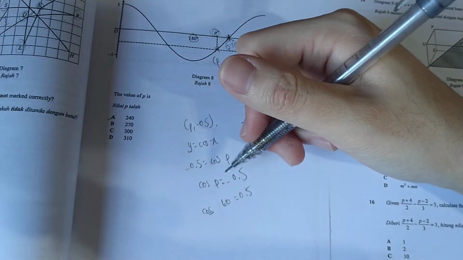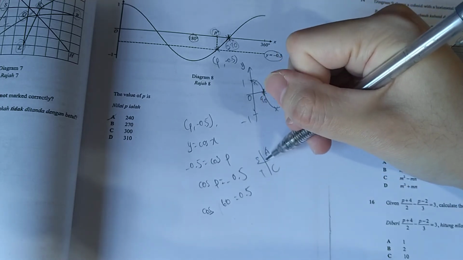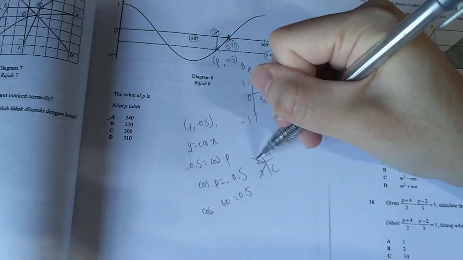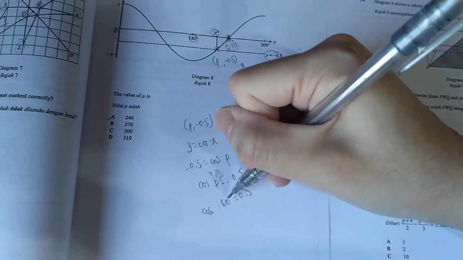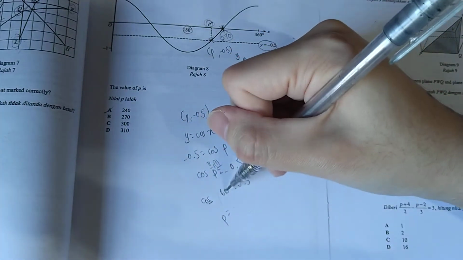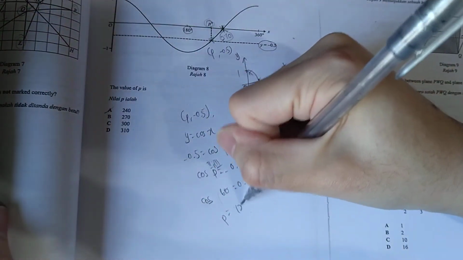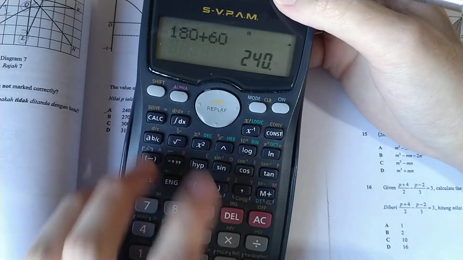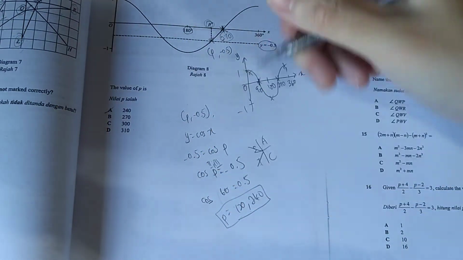Because the negative is just trying to tell you which quadrant. So, add sugar to coffee. If cos positive is quadrant A and quadrant C, but cos negative, so it should be S and T. So quadrant 2 and quadrant 3. It means that 60 will not be one of the answers, because 60 is in quadrant 1. So for 60 to be in quadrant 2, you take 180 minus, so 120. And for quadrant 3, you take 180 plus, so it's 240. So the possible values of P are 120 and 240.